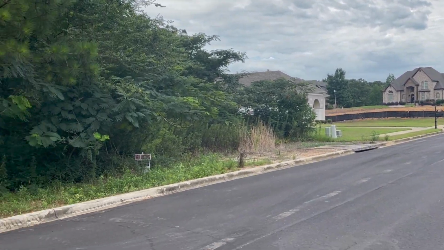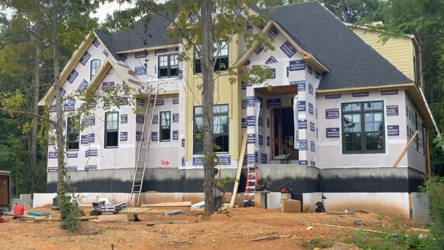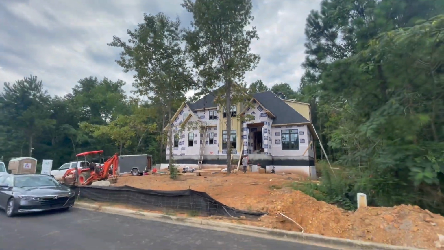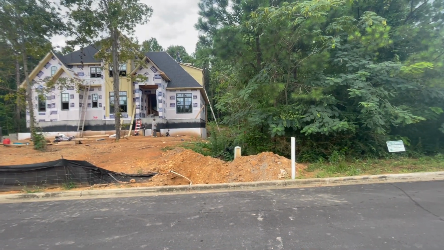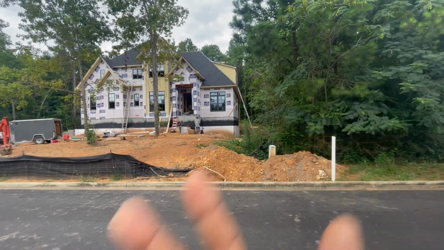So there's really no need to clear cut a lot, which is why you guys still see a tree in front of my lot, because I just cut the area and I left some trees in the back so these people have a natural buffer in the back of that house.